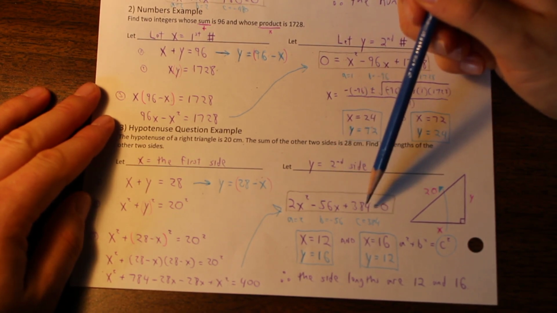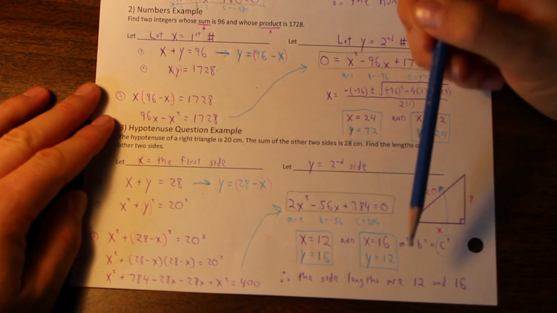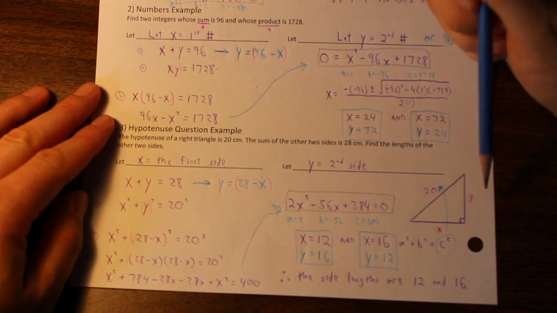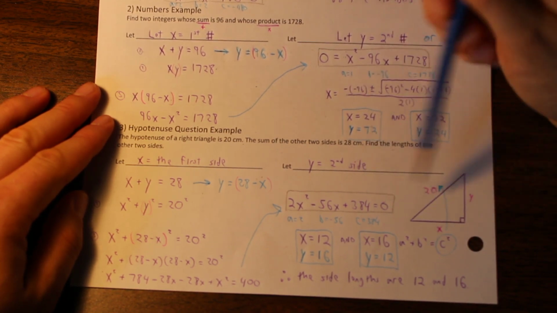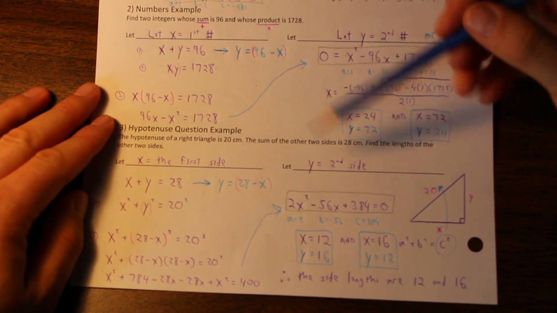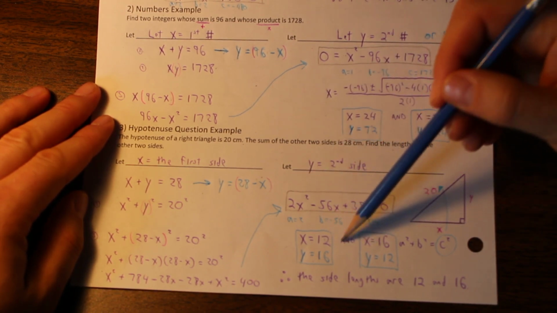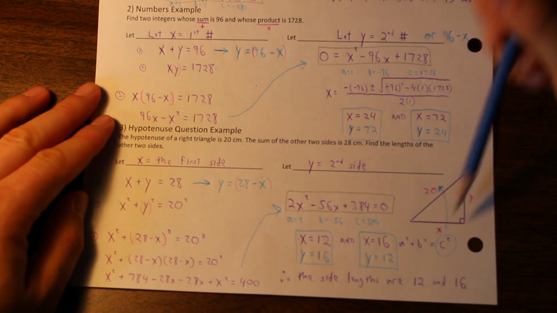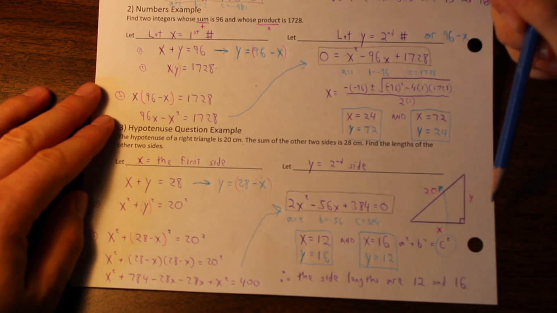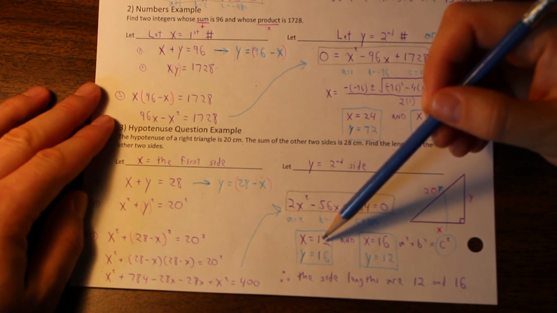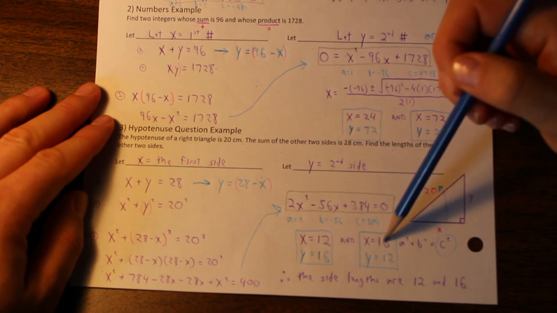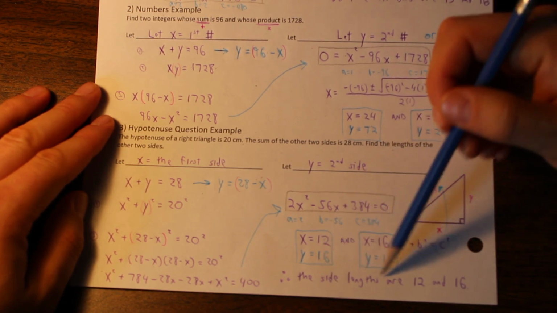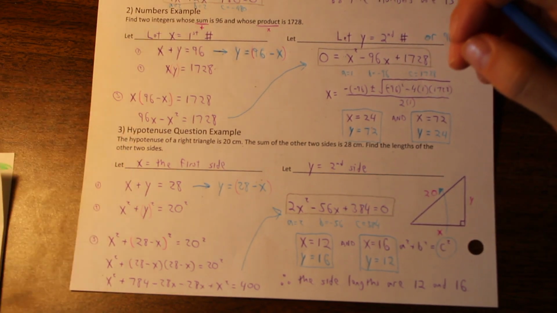Again, I'm going to use the quadratic formula. I skipped that entirely because I don't really have room here on this question. Maybe I didn't provide you enough room. My apologies. And we're going to get an answer of 12 and 16. Well, which is it? I don't know. I mean, it's arbitrary. Which one is 12 and which one's 16? It's 12 and 16 like this, or 16 and 12 like this. Either way, the side lengths are 12 and 16.